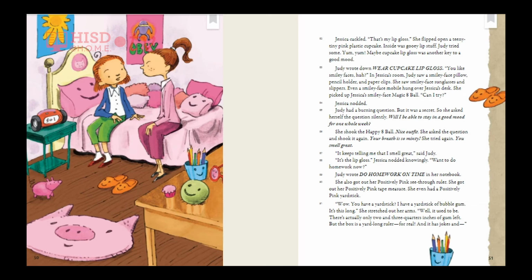In Jessica's room, Judy saw a smiley face pillow, pencil holder, and paper clips. She saw smiley face sunglasses and slippers. Even a smiley face mobile hung over Jessica's desk. She picked up Jessica's smiley face magic 8-ball. "Can I try?" Jessica nodded.